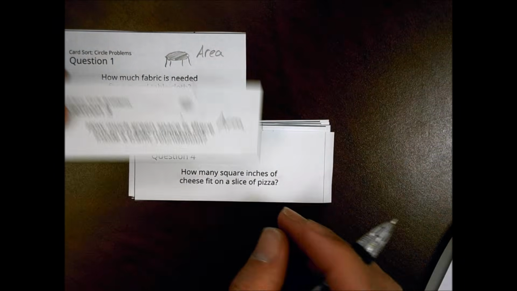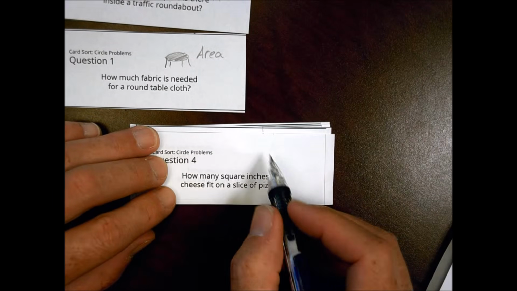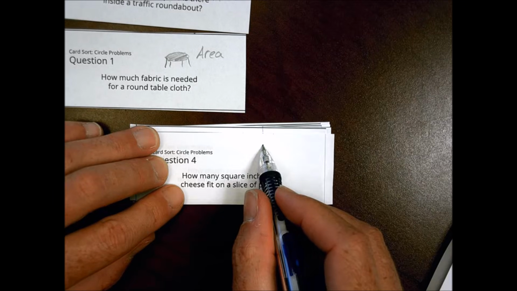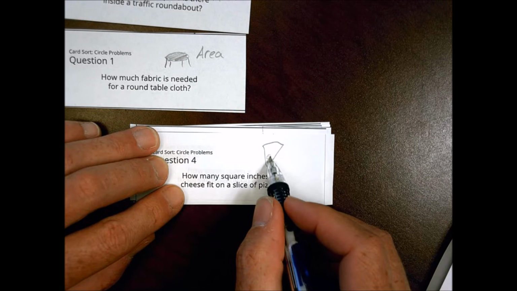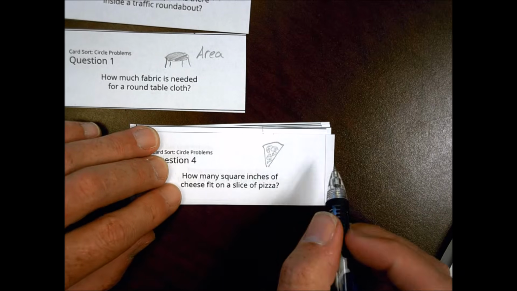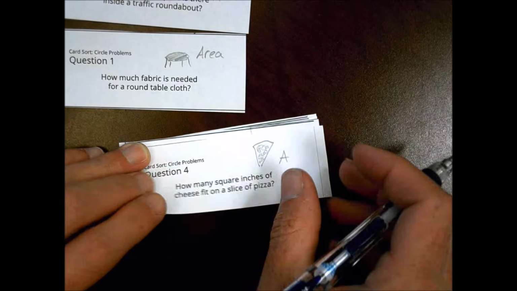There's getting a little bit too much glare there. So an area one there. How many square inches of cheese fit on a slice of pizza? So if I have a slice of pizza and I have cheese all over it, again, I'm talking about covering something, so I would say that would also be an area type of problem, right?